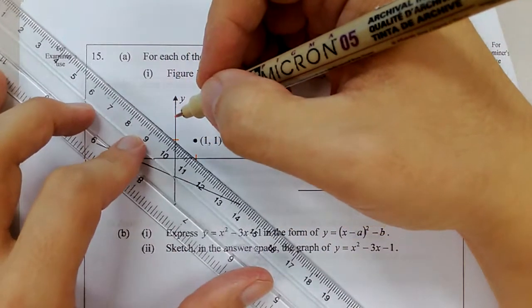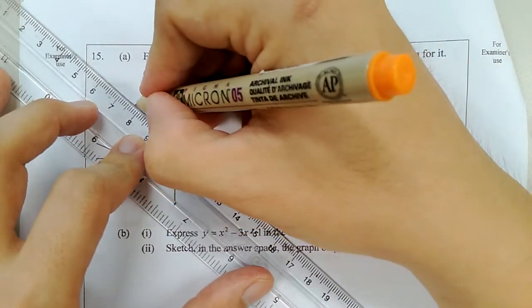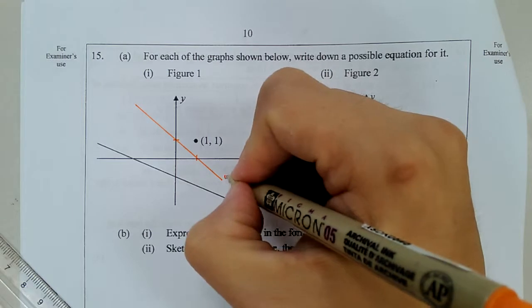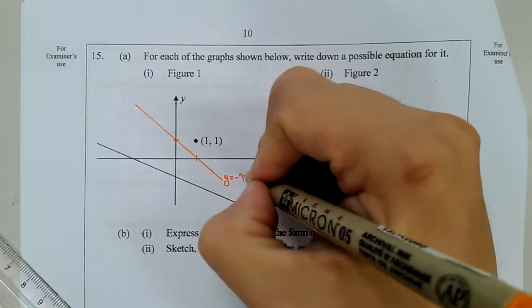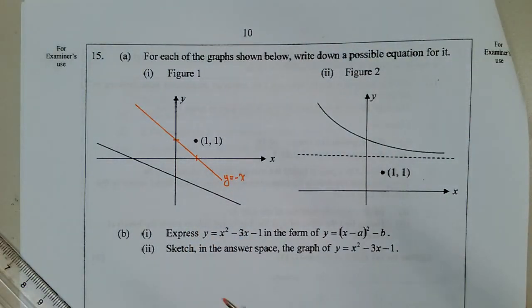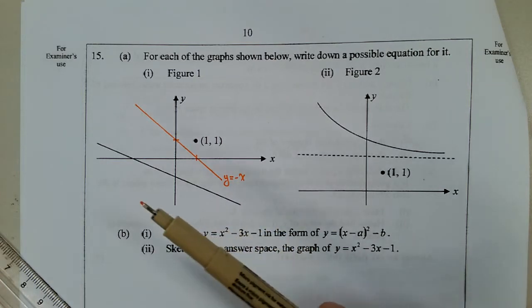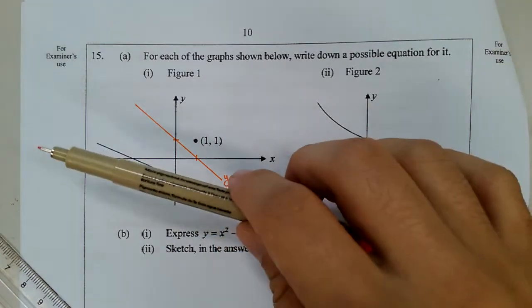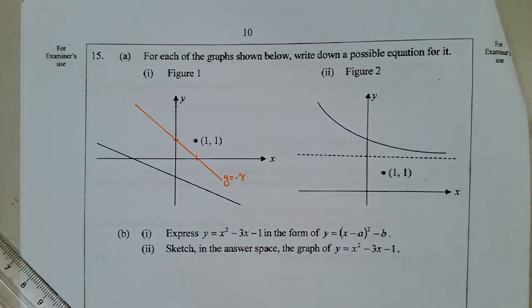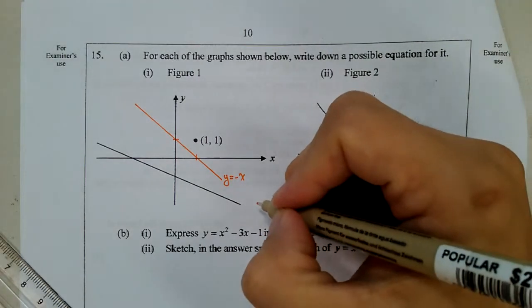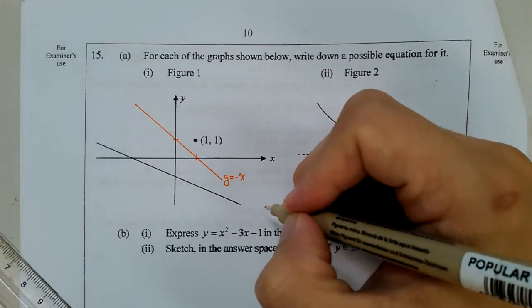So if I were to draw a line like this, through (1, 1) and (-1, 1), this line will actually be y equals negative x. Notice that this gradient over here for question 15 is actually less steep than y equals negative x. So any possible values between 0 and negative 1 is possible. Less steep means that your gradient could be something like negative half, negative 3/4.